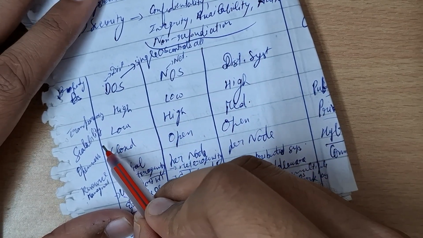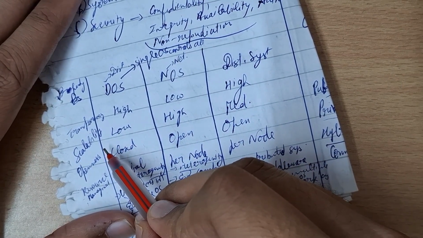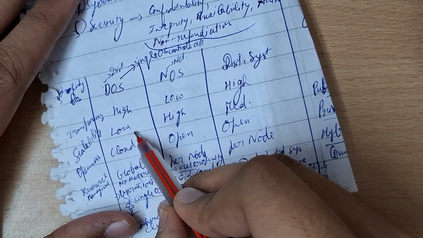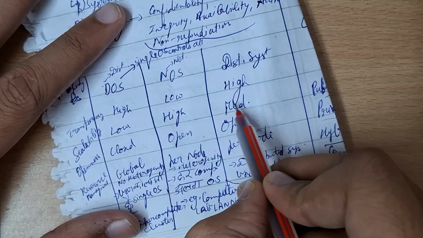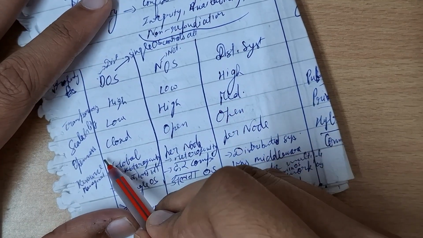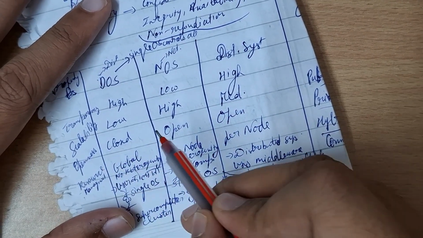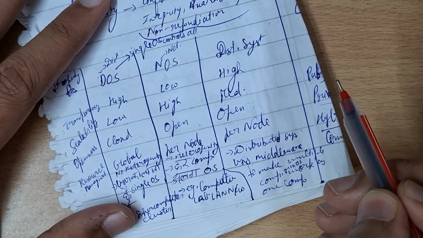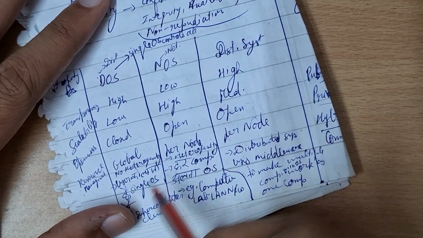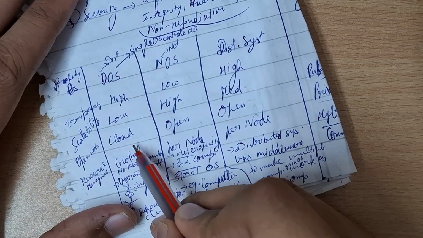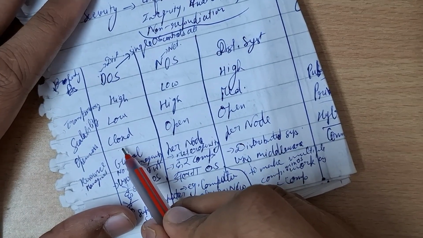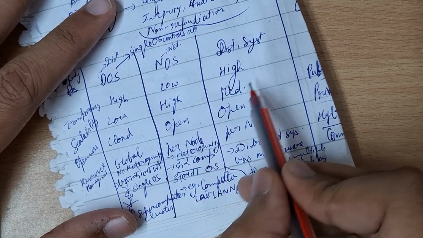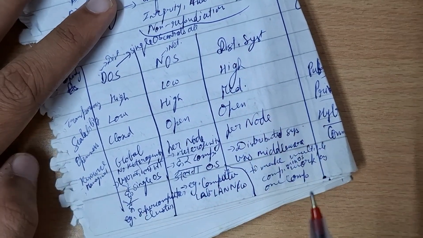Scalability is when we can add as many computers as we want. In a distributed operating system, it's low. In a network operating system, it's high, but in a distributed system, it's medium. Openness means we can add as many computers as we can. That is, the system should be open so that we can expand it. So the distributed operating system is closed in terms of openness, and the network operating system is open and the distributed system is open.